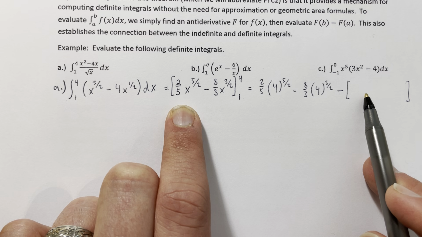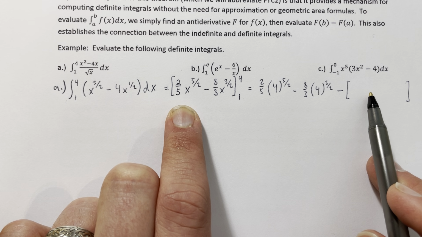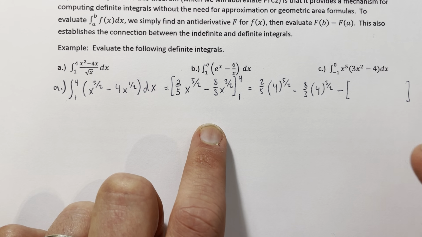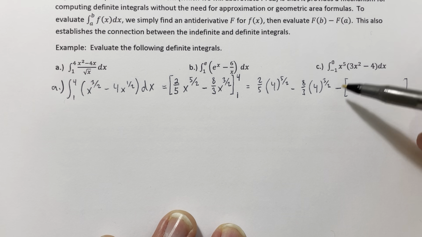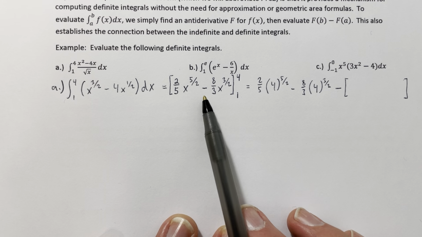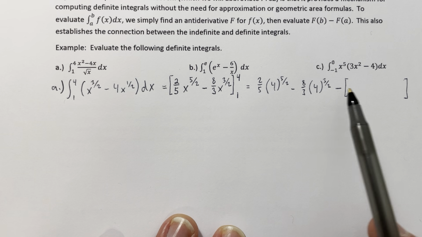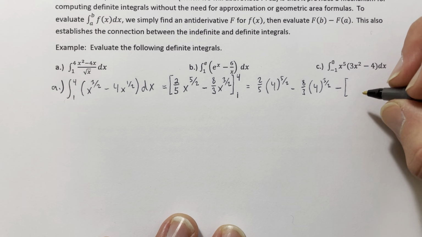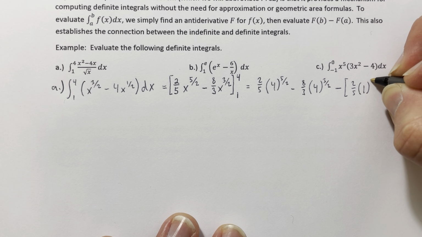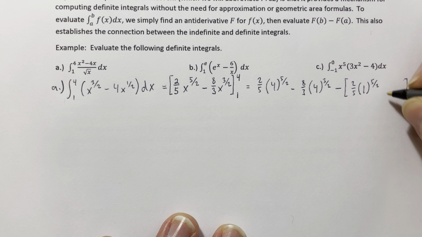the first term of the two terms that appear here, and they get a wrong answer. I've seen this over and over and over again with calculus students. Put the brackets around that. The only time you don't need to worry about brackets is if your antiderivative has only one term. But if it has more than one, put brackets there. This is going to become 2/5 times 1 to the 5/2 power minus 8/3 times 1 to the 3/2 power.